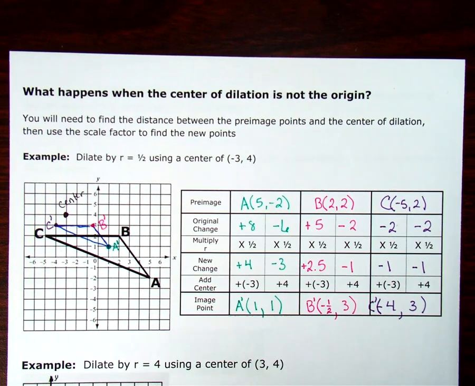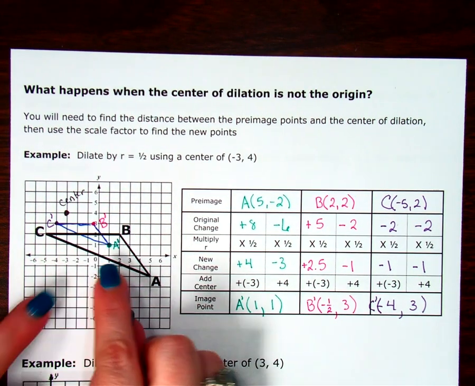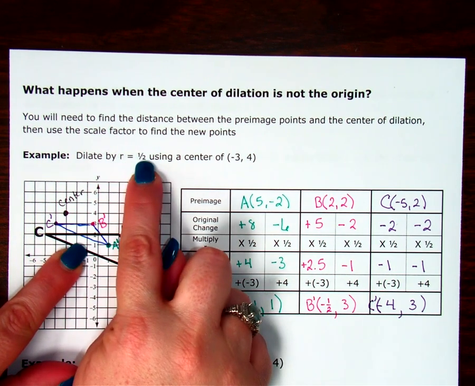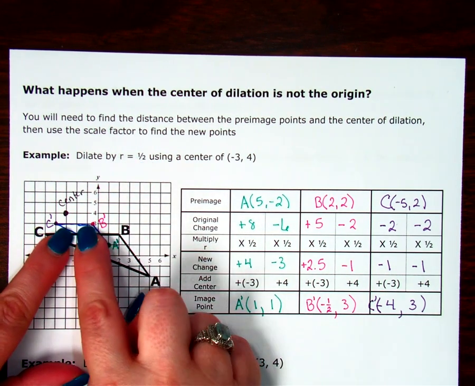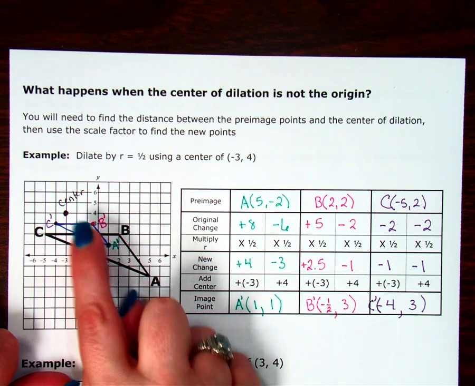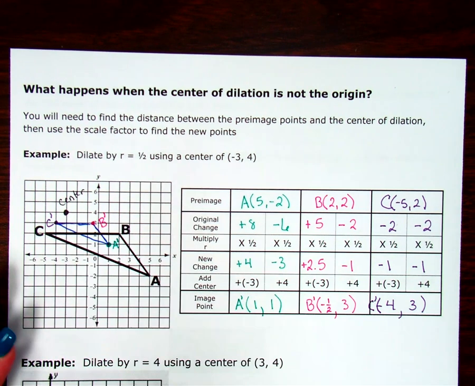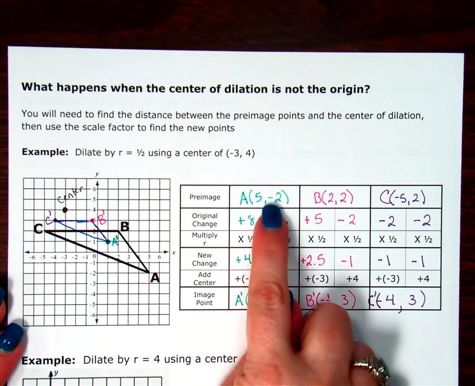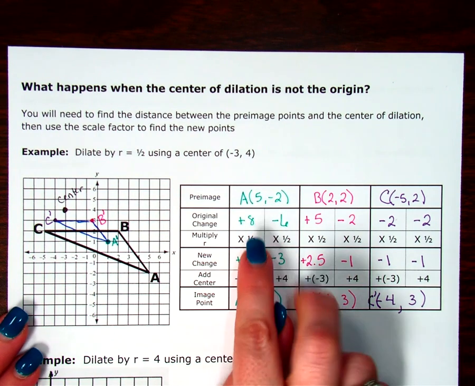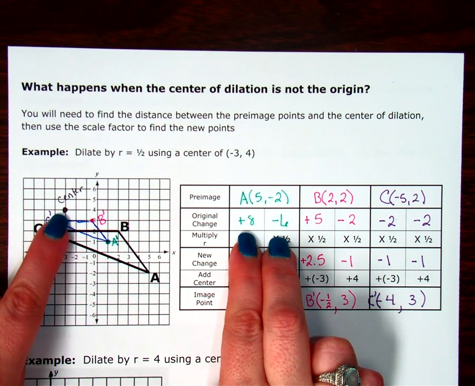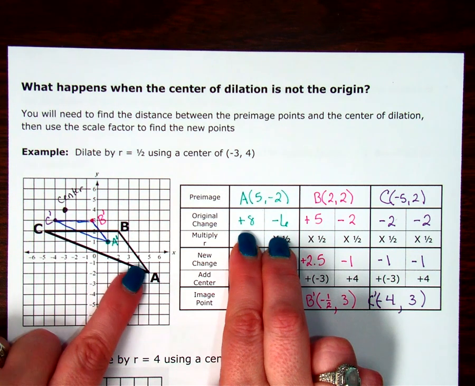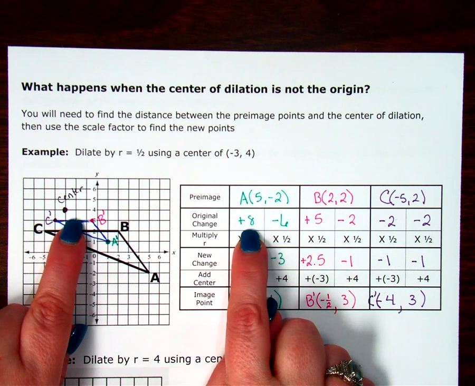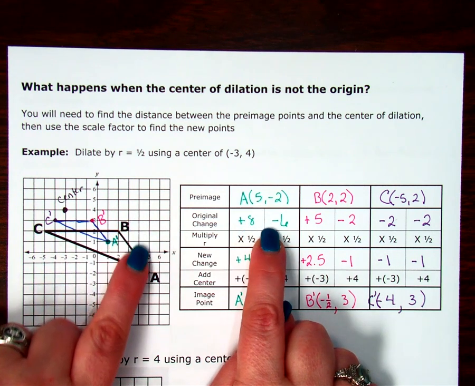Then we talked about what happens if the center of dilation is not the origin. We found that center, and we did 1/2, so we got smaller, and everything moved half as close to that center, and the figure became half the size. What we did was we took our pre-image point, and we looked at what is the change to get from the center to the point. So to get from this center to A, I had to go to the right 8 and I had to go down 6.